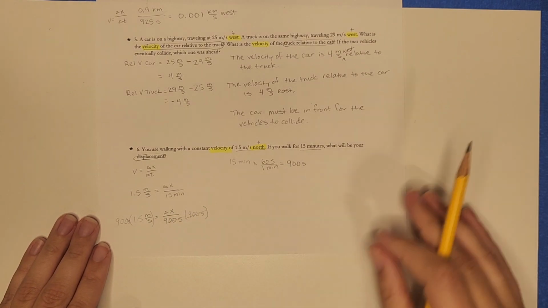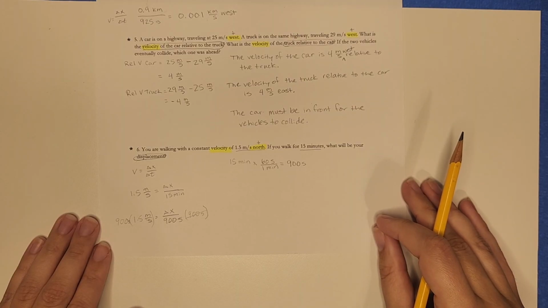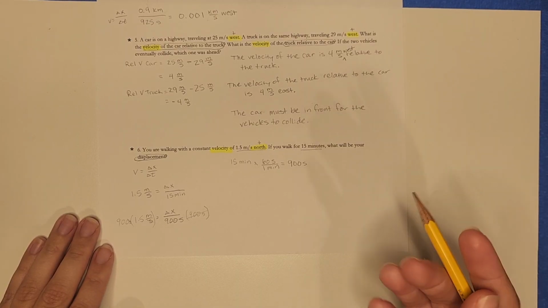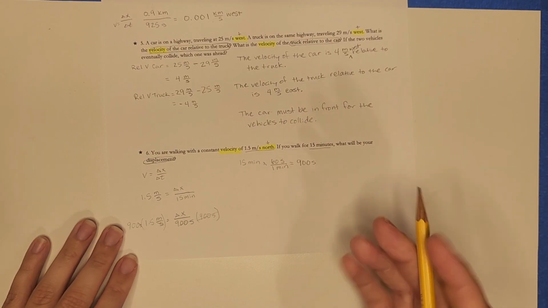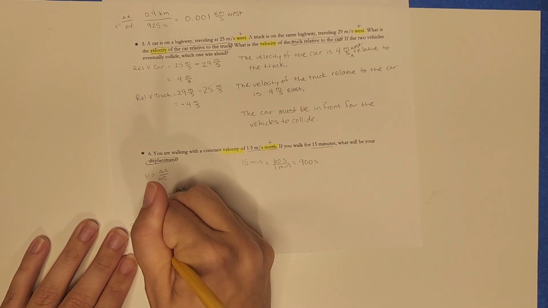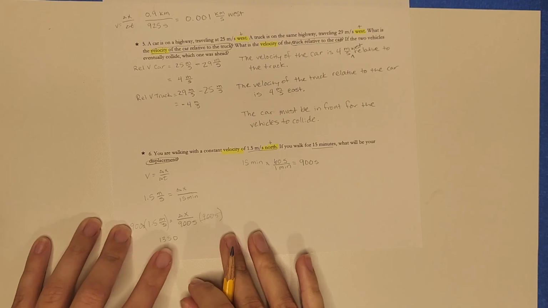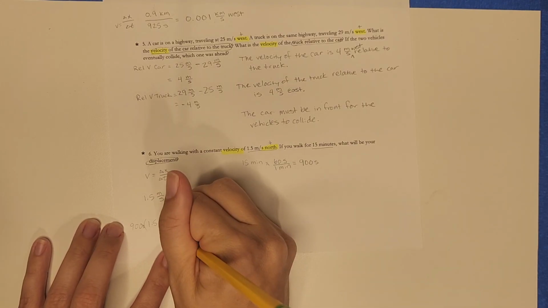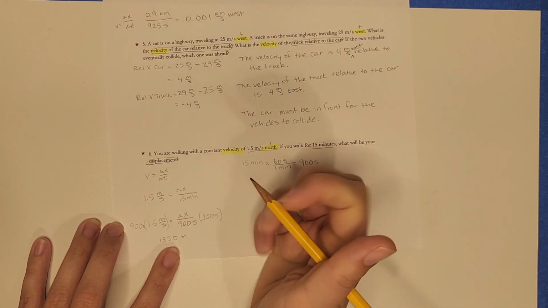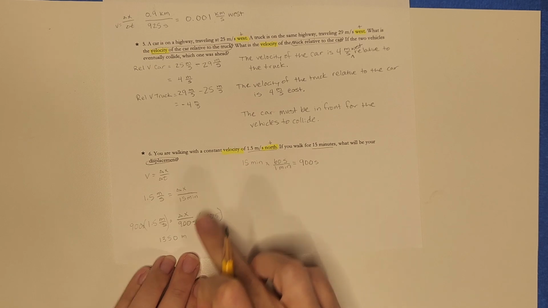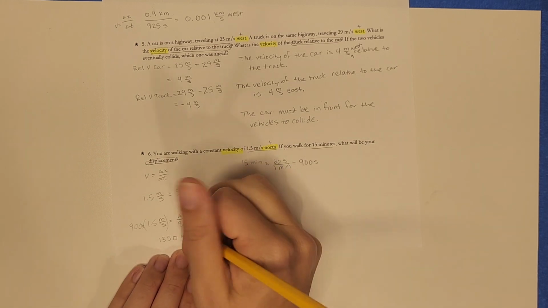And my final answer then, with my calculator, I'm going to get 1,350 meters. Okay, and it's positive, so that's going to be north.